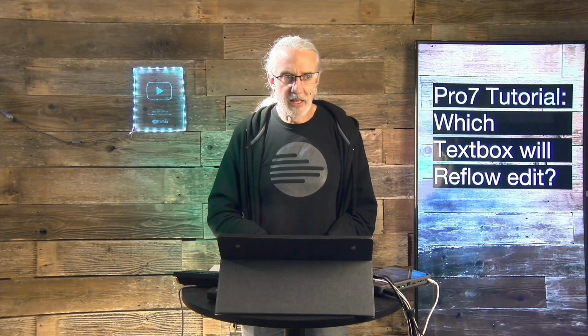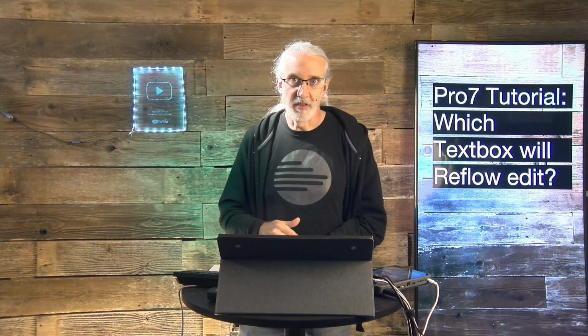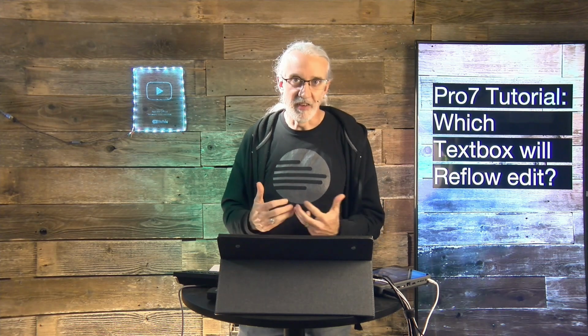So, you might have noticed that I've recently done a couple of tutorials exploiting the fact that the Reflow editor only edits one of multiple text boxes. In the multi-language one, I said that it was the top text box in Z order.